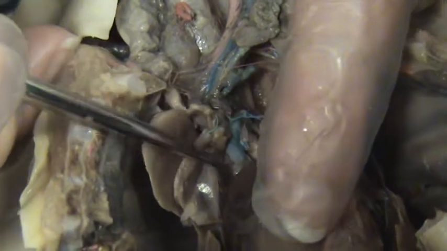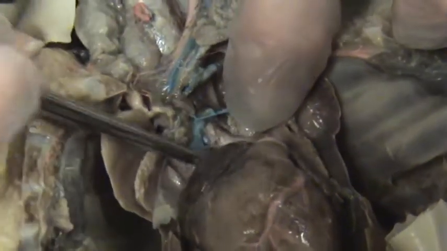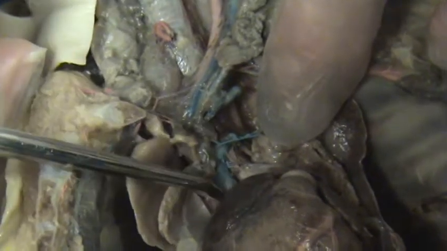What vein goes into the superior vena cava? Superior vena cava. Next to it, it's usually white like this, the aorta. Okay, so superior vena cava, aorta. The aorta is going to form the carotid arteries. The jugular veins drain into the superior vena cava.